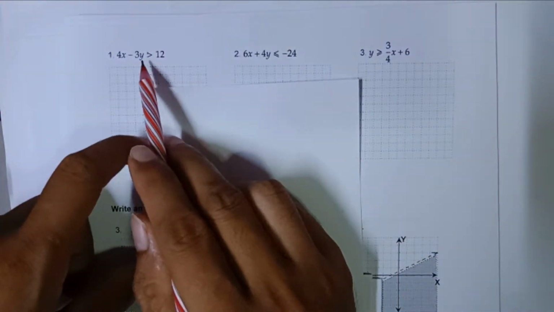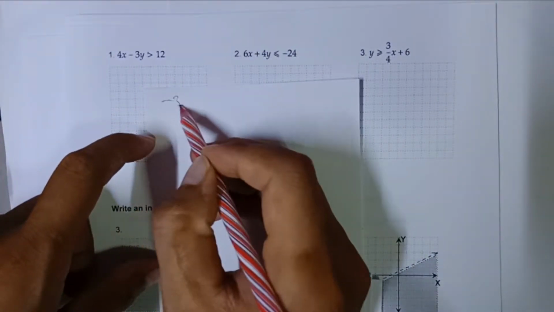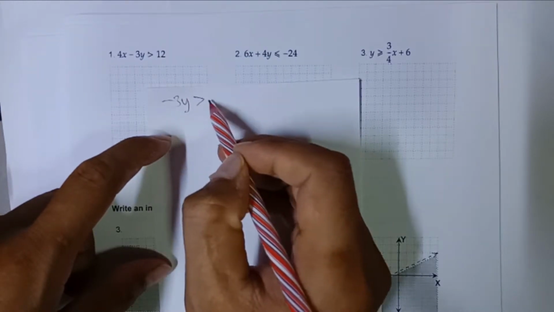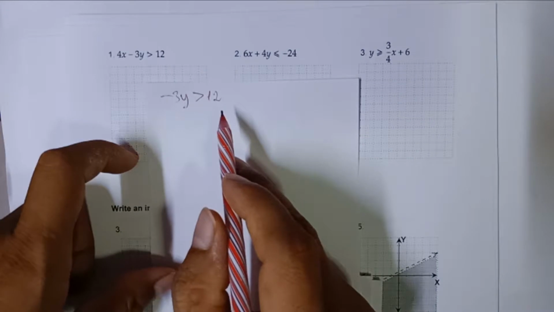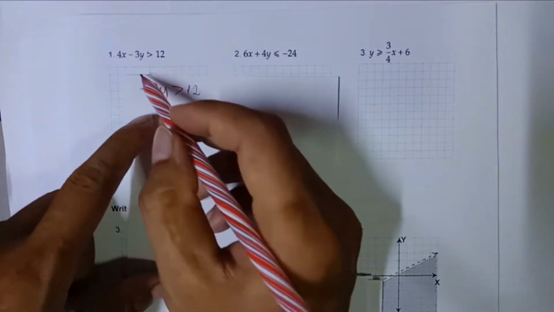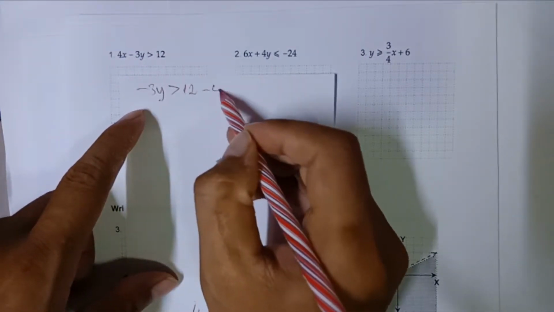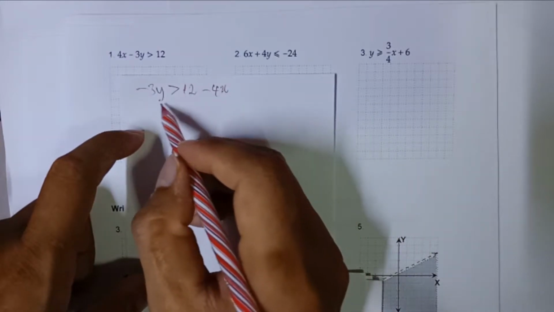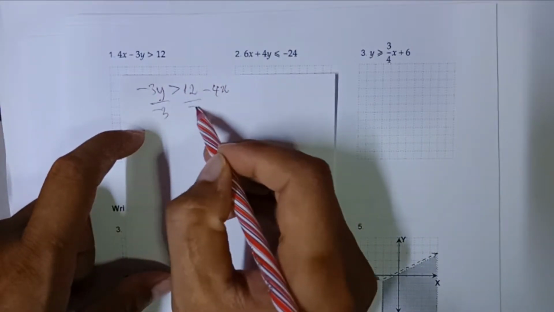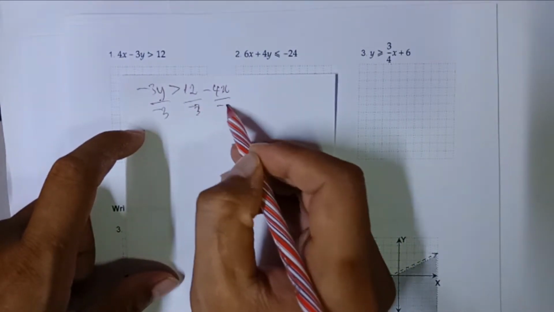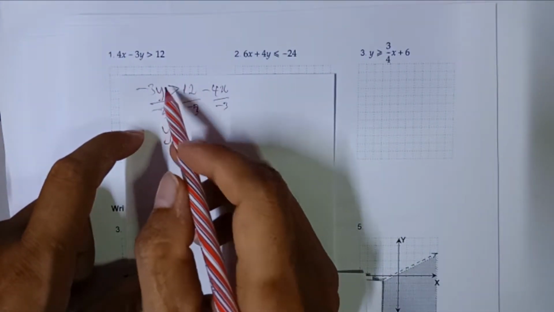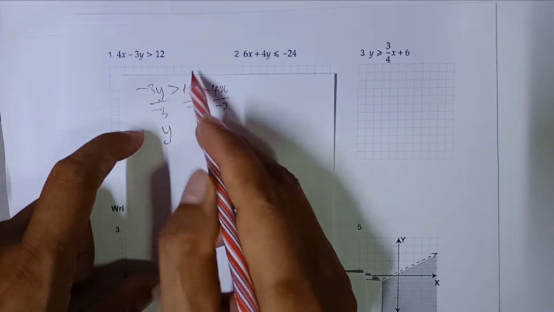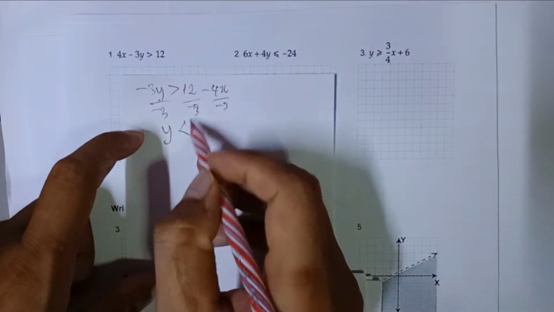So you have minus 3y greater than 12, and then you transpose 4x to the other side. You will have minus 4x, and you divide everything by -3, -3, and -3. Now from that you will have y. Since you have a negative coefficient, you change the direction of the sign.